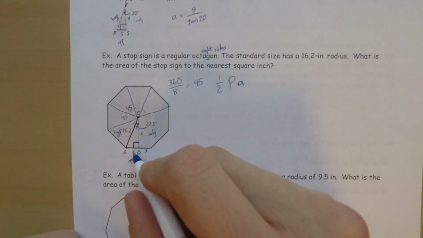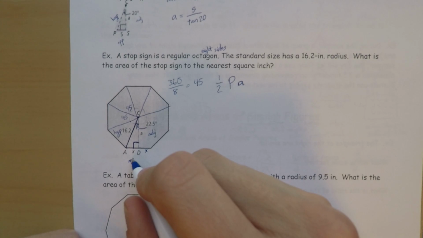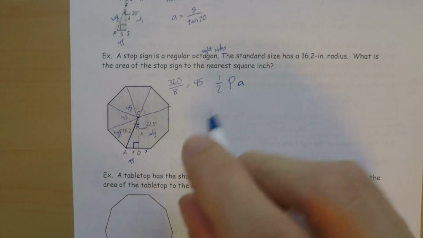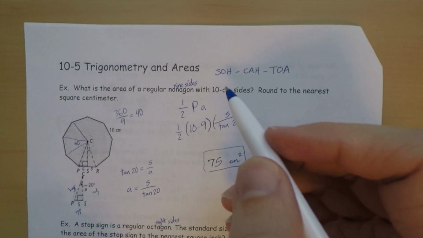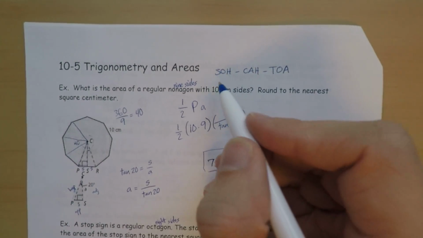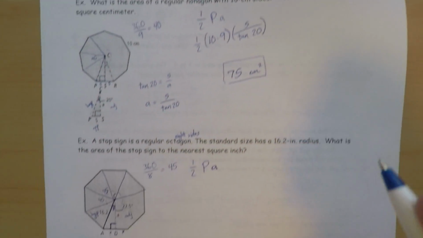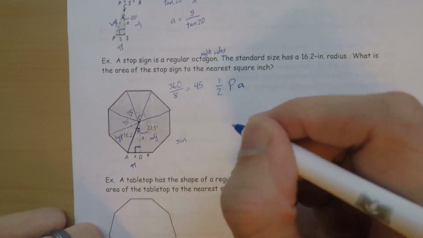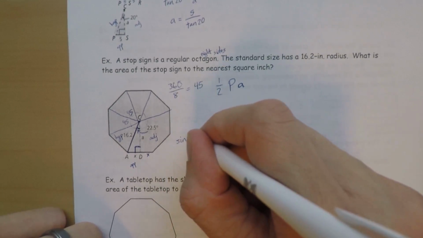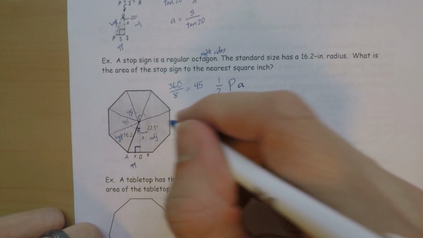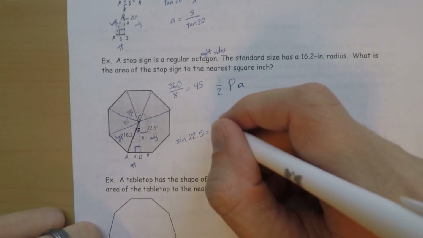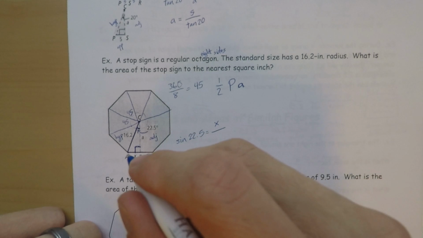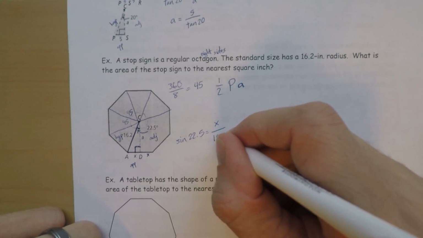For solving for x first, that's the opposite side. The side I know is the hypotenuse, so which trig ratio do I want to use, which involves the opposite and hypotenuse? That's the sine ratio. I want to use the sine ratio. The sine of my angle, which is 22.5 degrees, is equal to the opposite side, which is x, over the hypotenuse, which is 16.2.